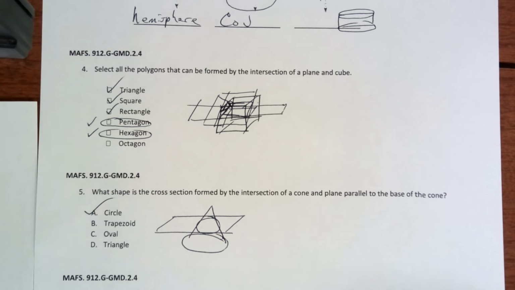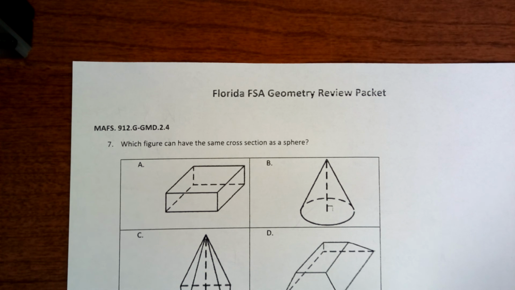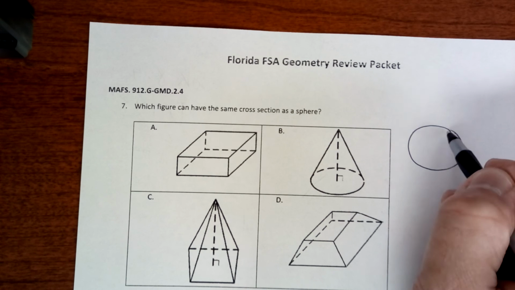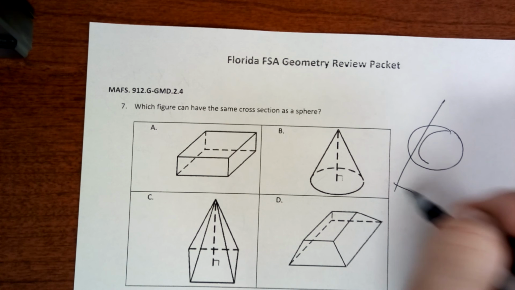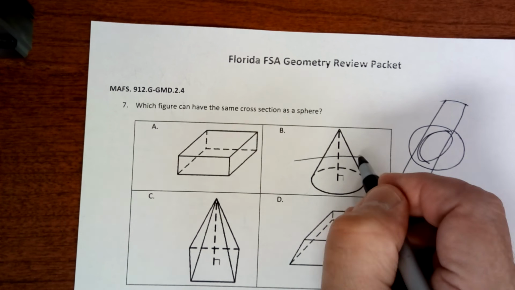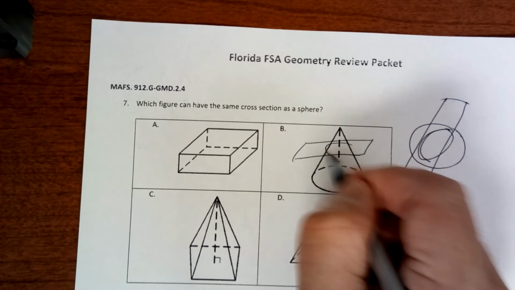Let's flip it over. Which figure can have the same cross-section as a sphere? Well, if you take a sphere, which is a ball, and you cut it, something like that, you would end up with a circle. And so this one right here would be a circle.